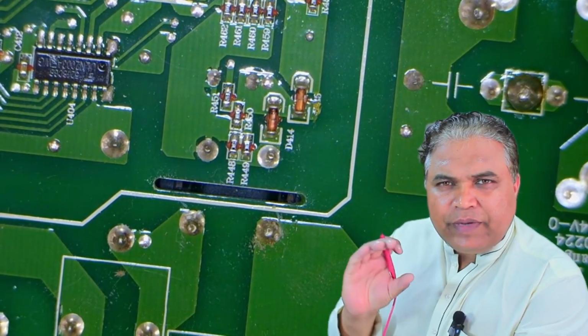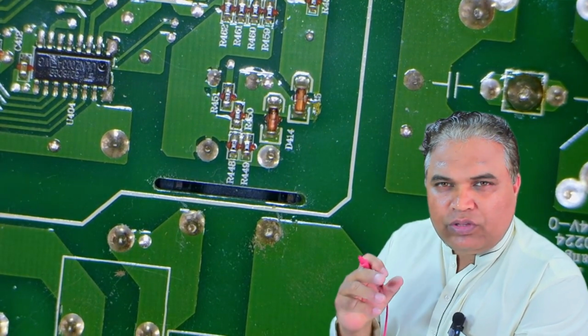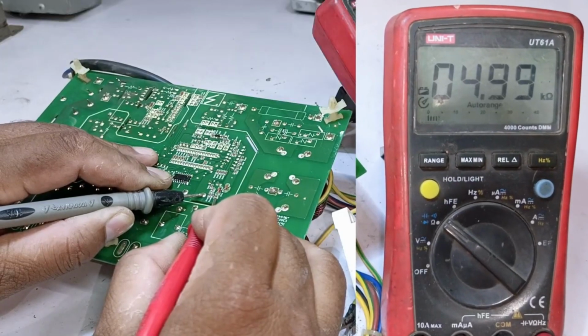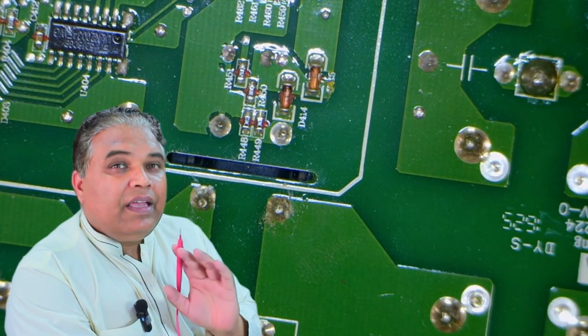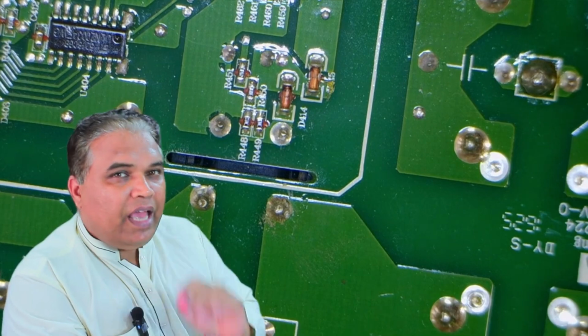Now, let's check whether this coil is faulty or working properly. The value here is showing 4.9 kilo ohms, which is completely wrong. This means that the current transformer is faulty. Let me show you how.